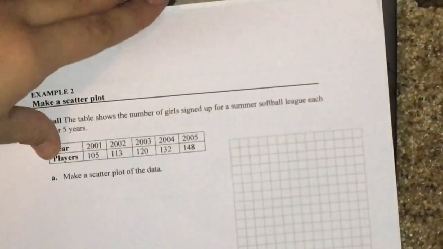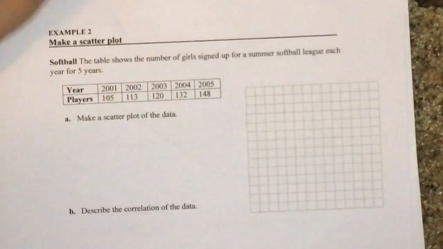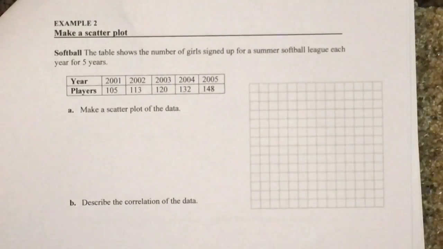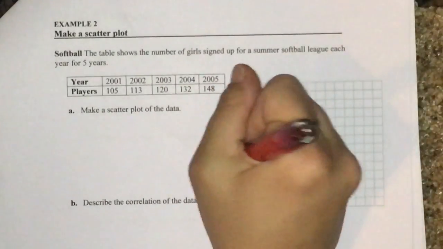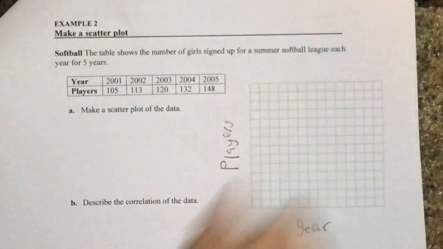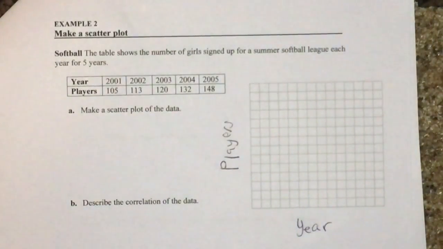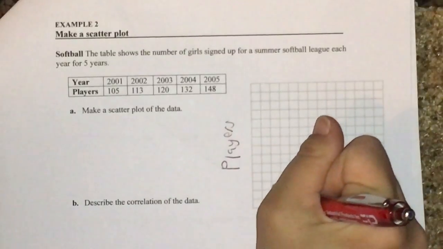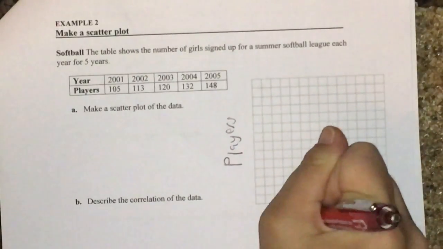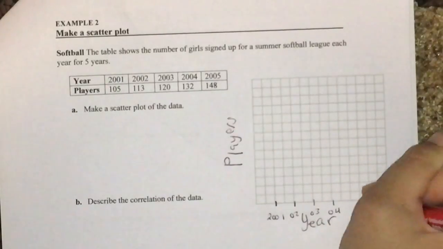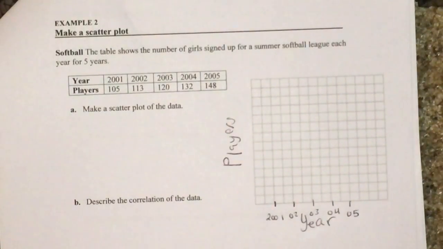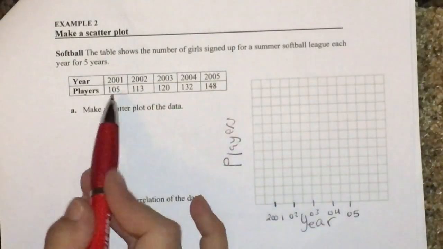So, this is example 2. Make a scatter plot of the data. And this is the main example that we're going to go through here. It looks like my independent variable is going to be the year, and my dependent is going to be players. We are going to come up with some sort of a scale here. So for years, let's go, this mark will be 2001, 02, 03, 04, and 05.